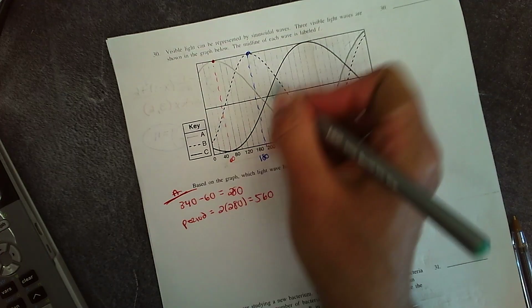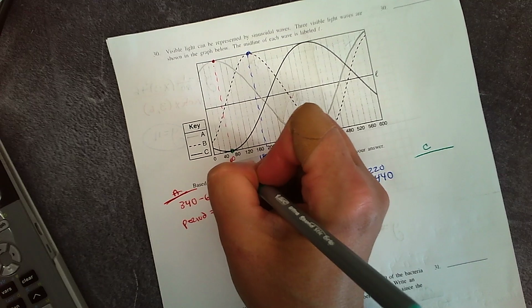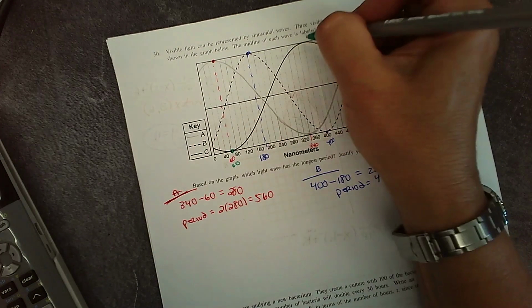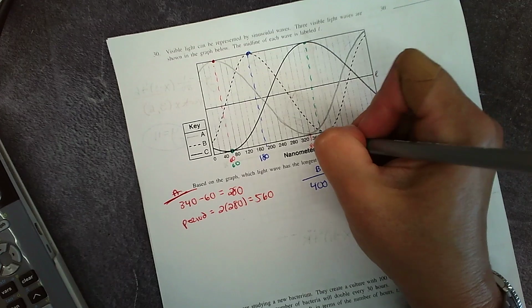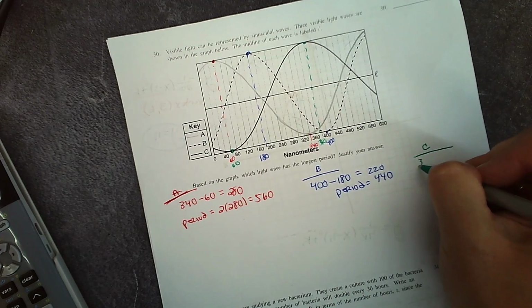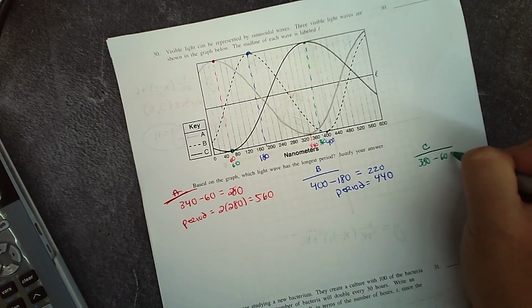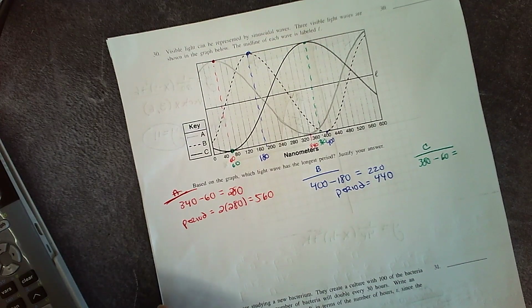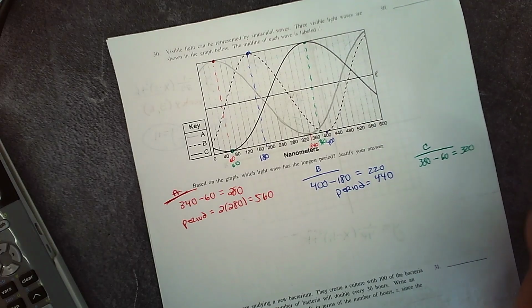So here, last one is C. Here's the low point also at 60. And there's a high point here at 380. So I'm going to do 380 minus 60. I'm getting 320. Okay.